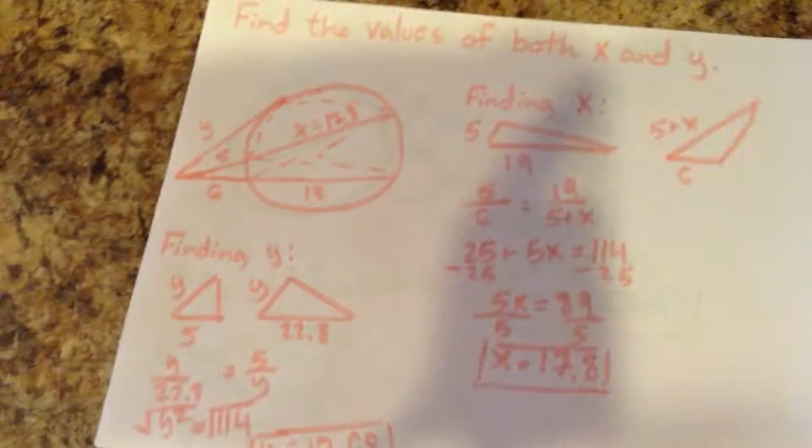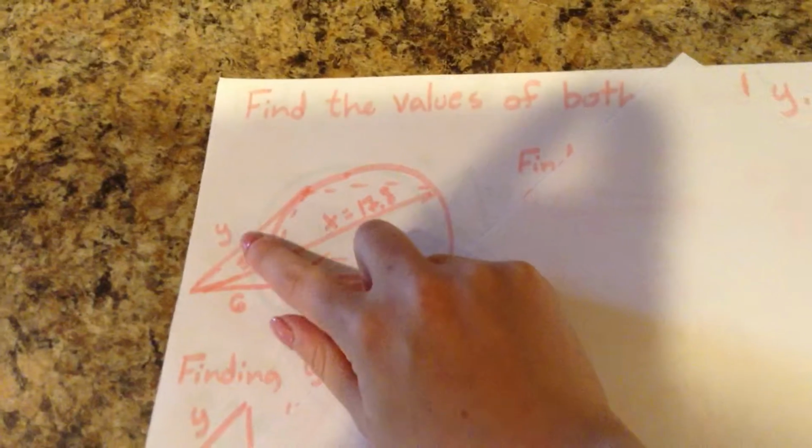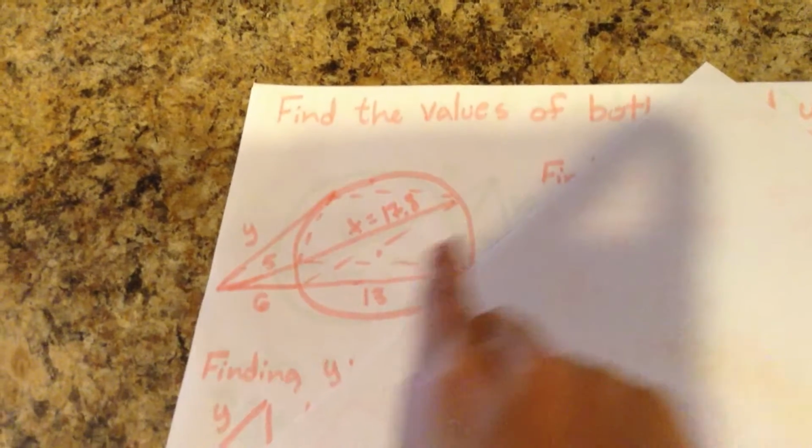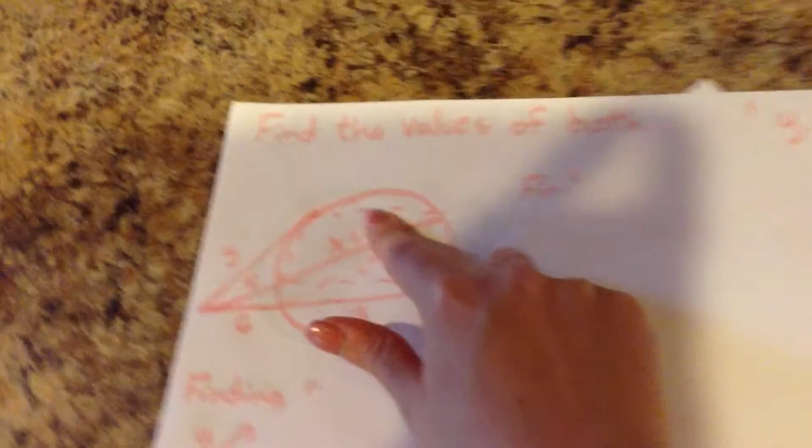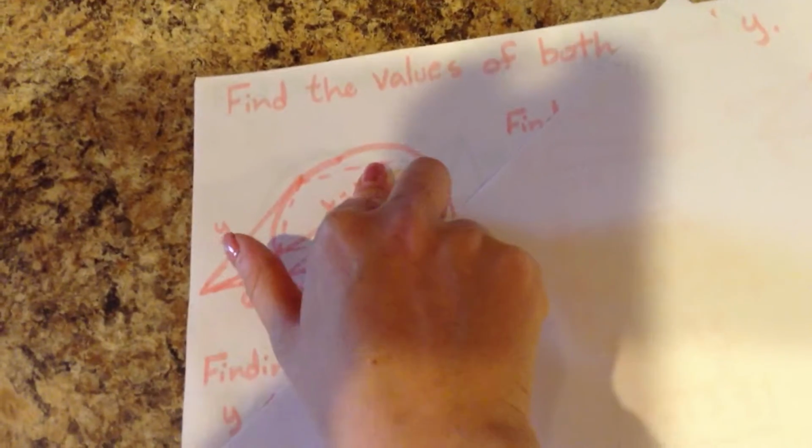This one's going to be a medium problem, a little bit harder. We have this problem, which has a tangent right here and two secants, where we solve for x and we solve for y.